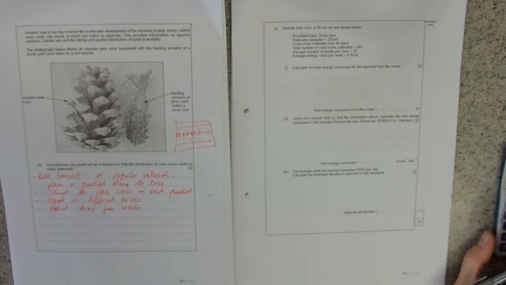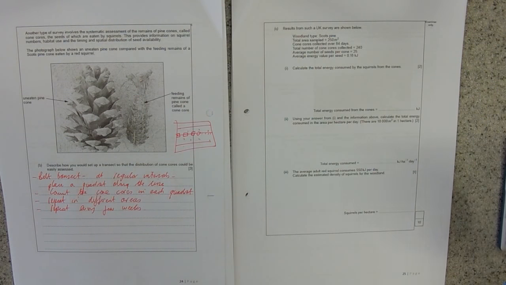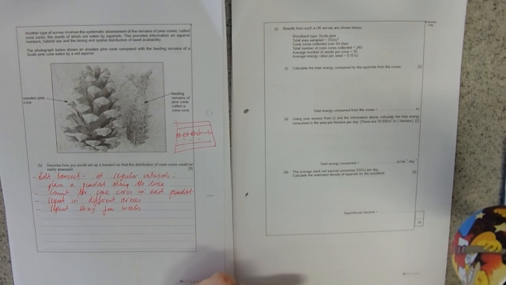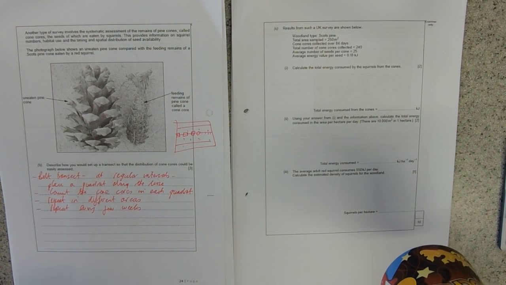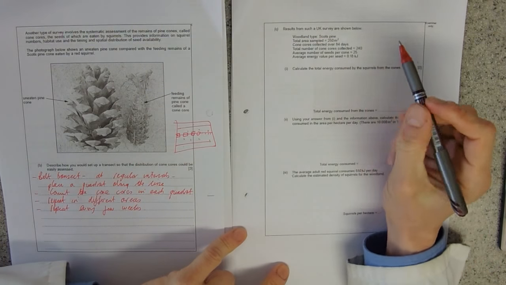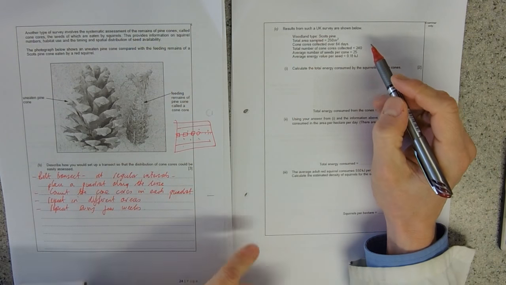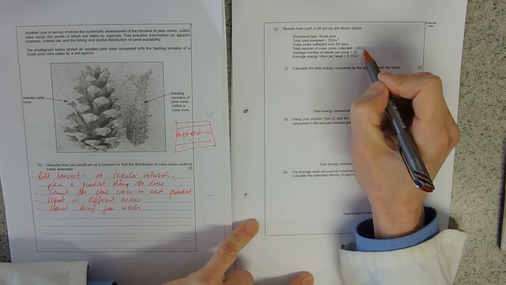We've got some maths now. So we've got all sorts of little bits of information that we need to put together in a sensible way. Calculate the total energy consumed by the squirrels from the cones, the total. So we're starting off with how many did we collect?